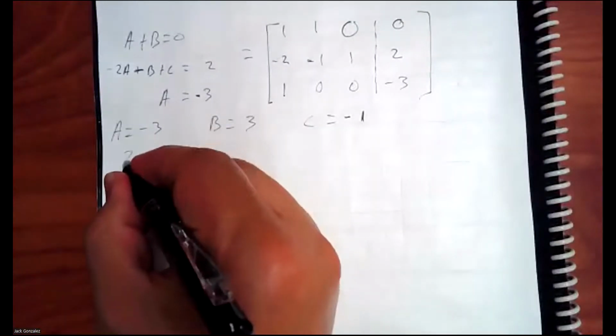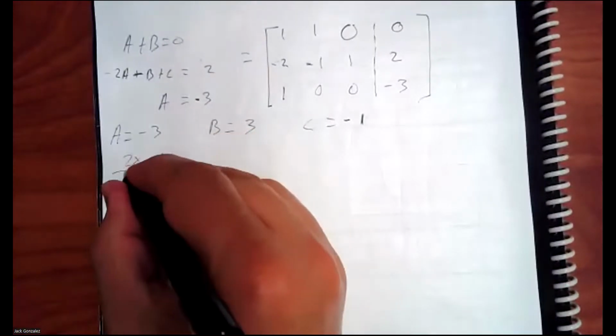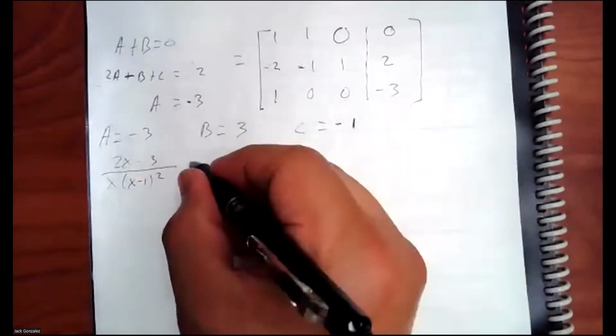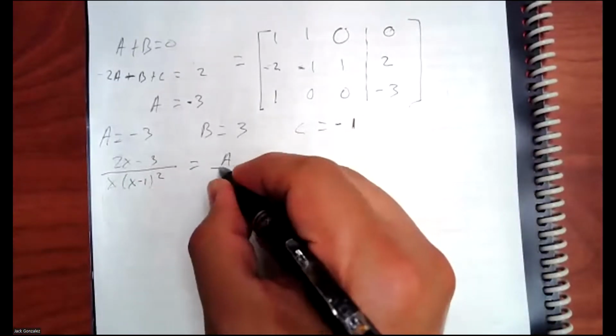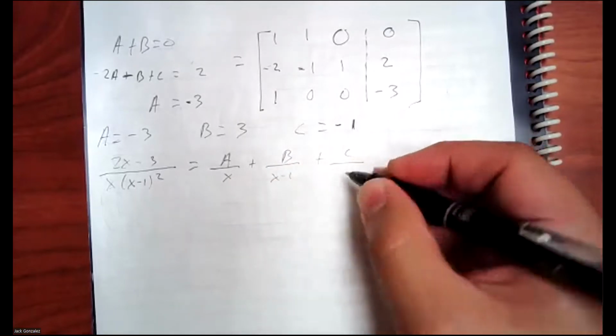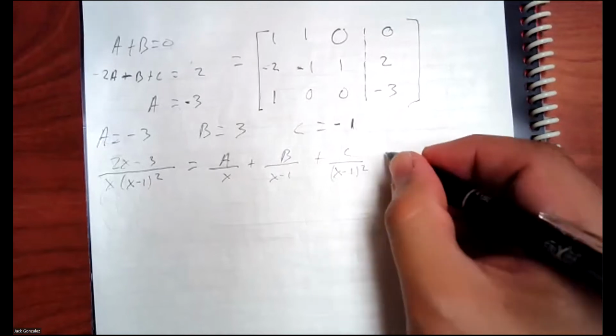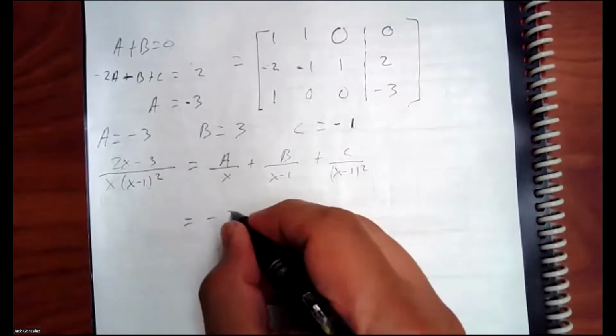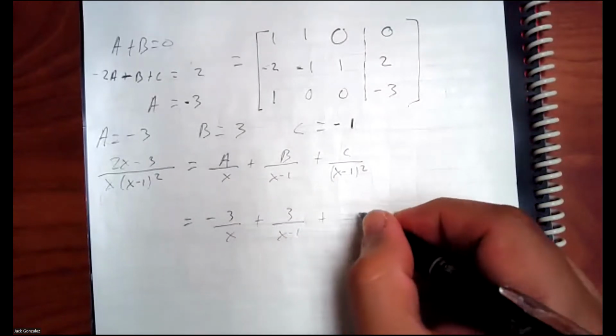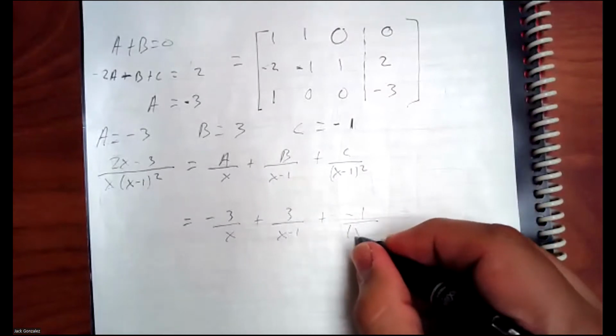Okay, so sum it all up, we had this, and we set it equal to A over X plus B over X minus 1 plus C over X minus 1 squared, which will be -3 over X plus 3 over X minus 1 plus -1 over X minus 1 squared.